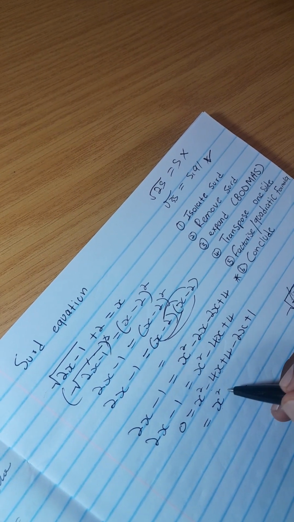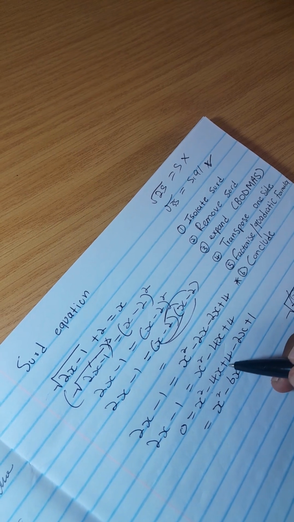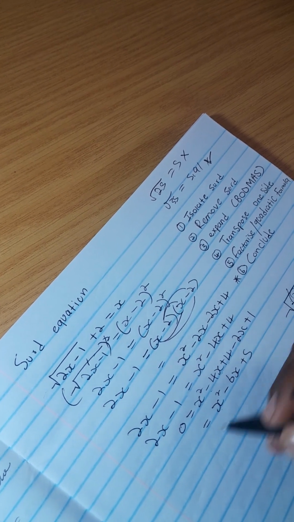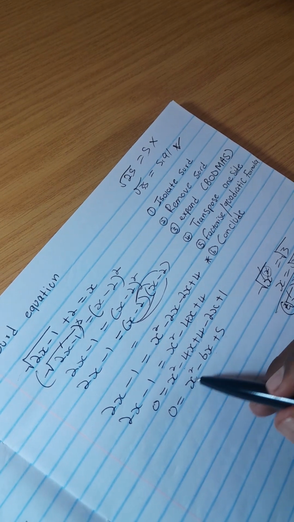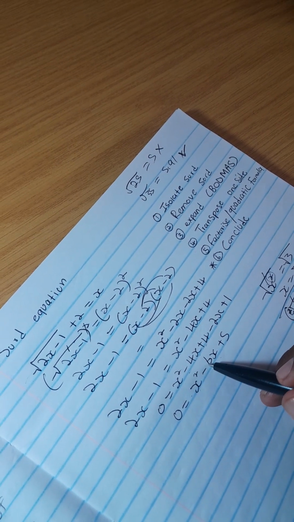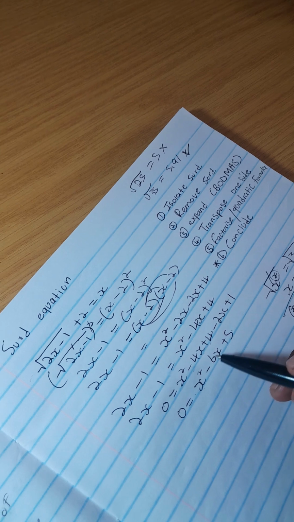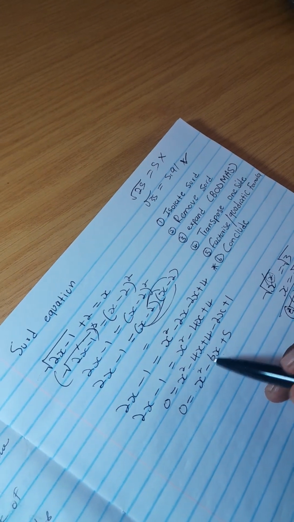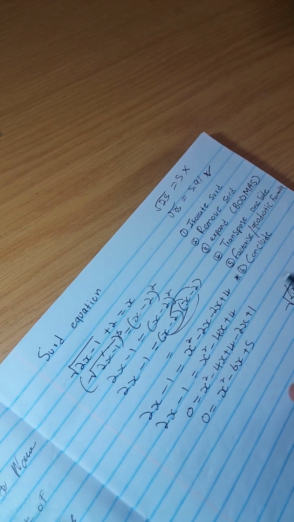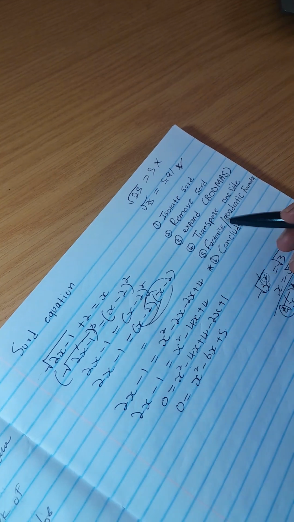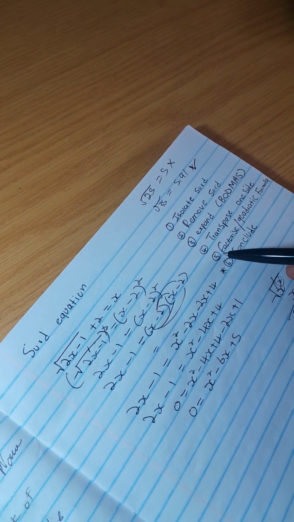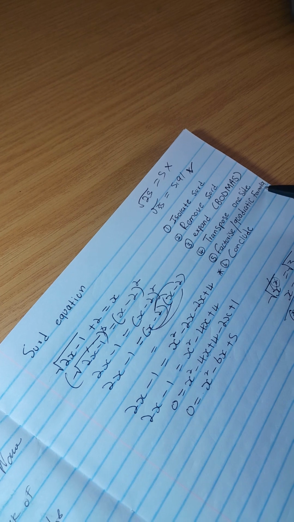Minus 4 minus 2, that will be minus 6x. Positive 4 plus 1, that will be 5. Then when you look at this, this is a quadratic equation, ax squared plus bx plus c. I hope you saw it, guys. If you didn't see it, you need to practice more on our number 2 question, which is the quadratic equation. How do we deal with this? It's either you factorize or use the quadratic formula.